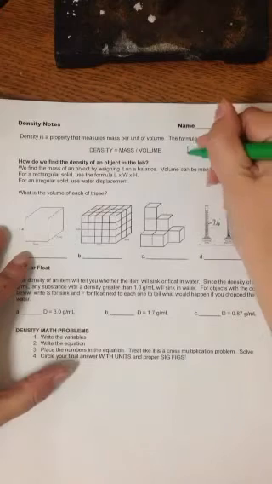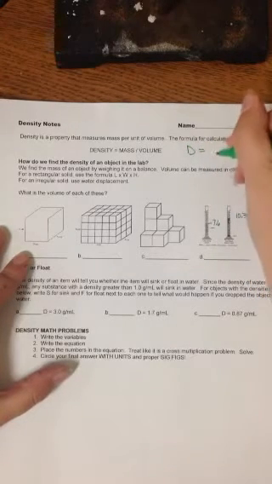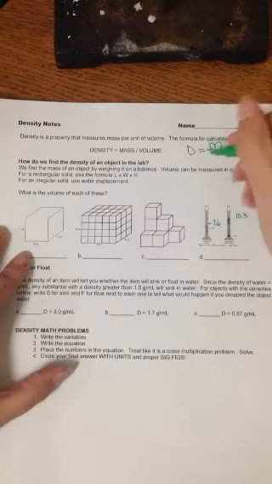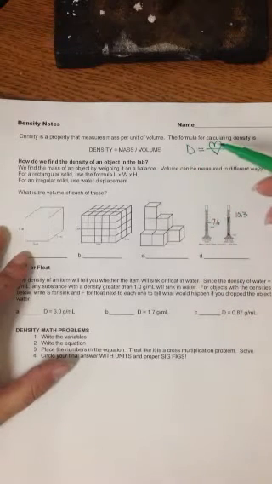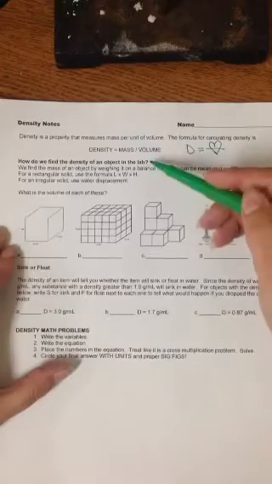If you can't remember that, which you will have to memorize, I always do it like this. D equals, and then I make a heart, and then I put a line through it. Do you see the M over the V? Should be pretty simple. You're going to have to memorize that. We're going to ask you to find the density of different objects in the lab for your project. So how do we do it?